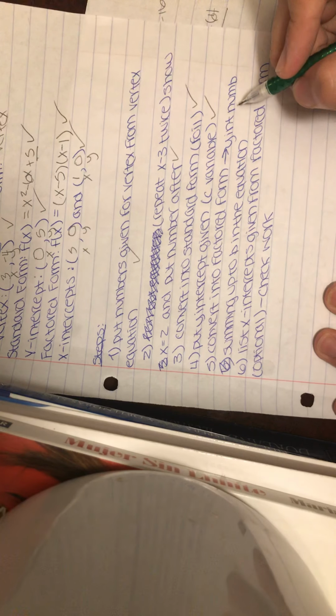Now, here's the steps like we said. We convert it into factored form. The y-intercept number summed up to be in the equation. And then we listed the x-intercepts given from factored form to complete this problem of everything that it was asking of us. And remember, the optional step is check your work, so you don't necessarily have to do that. So here's the work for 1 and 2.